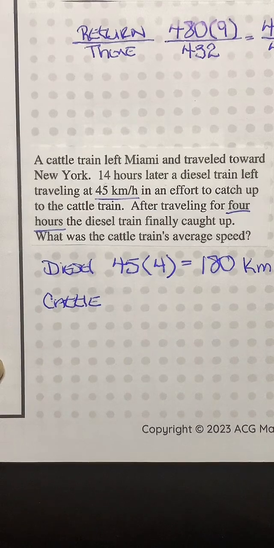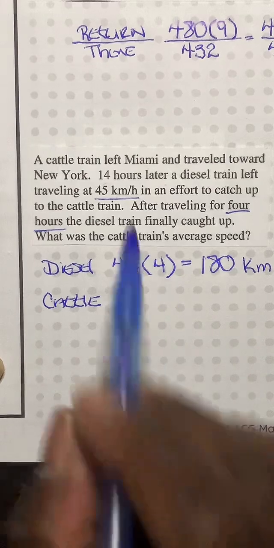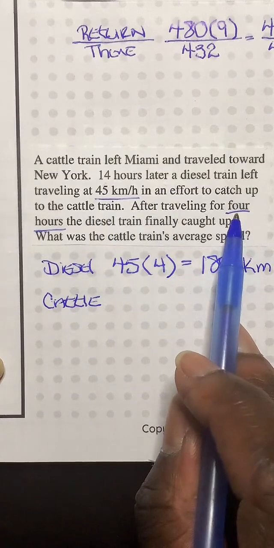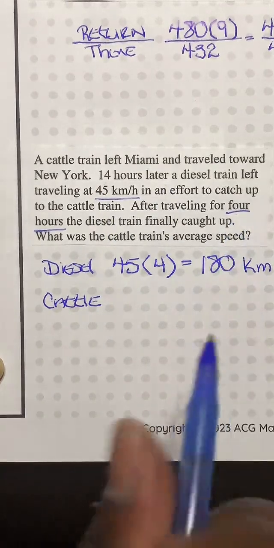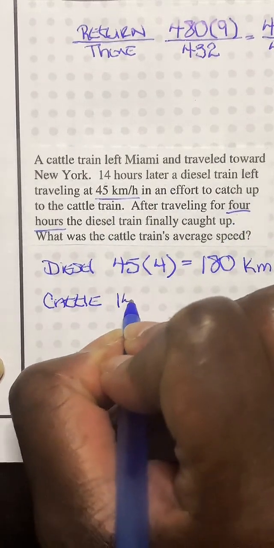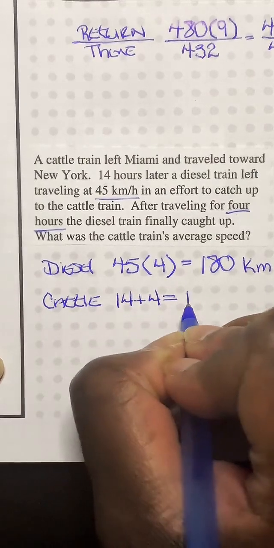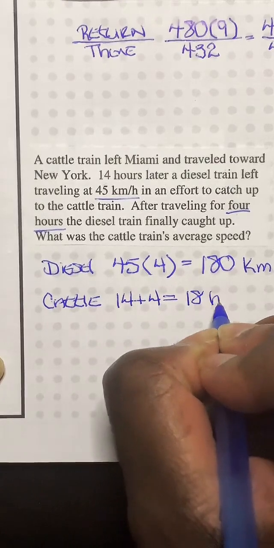Joan, being the sacrificial lamb, is saying 18. Drop the question mark, Joan. Good job. Because there were 14 hours ahead, and if the diesel caught up with the 4, we're looking at 14 plus the 4. So we're dealing with 18 hours.